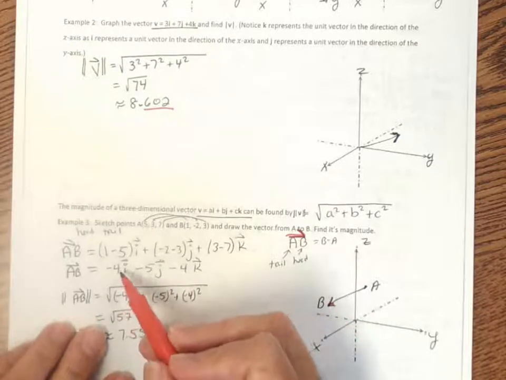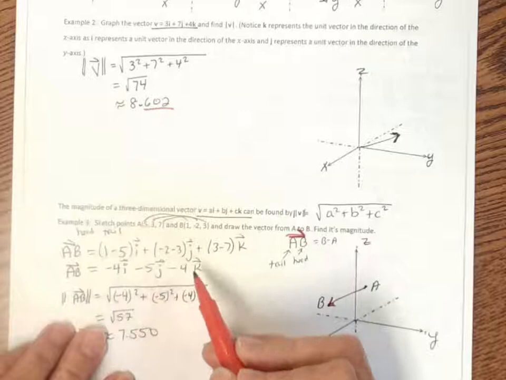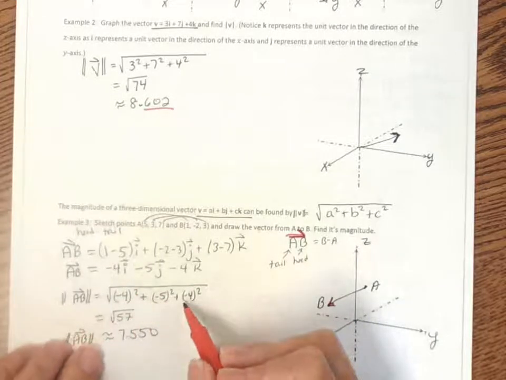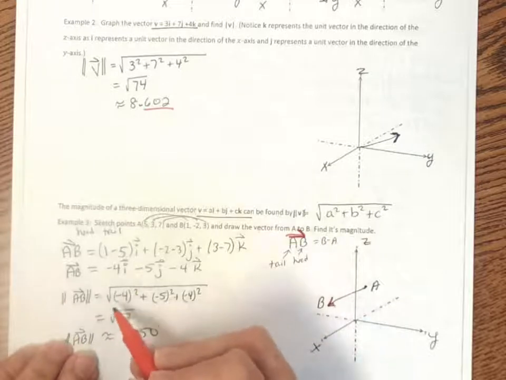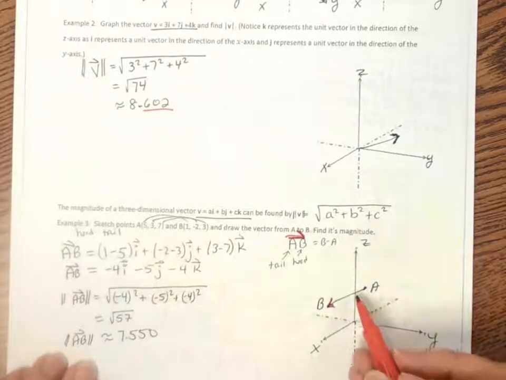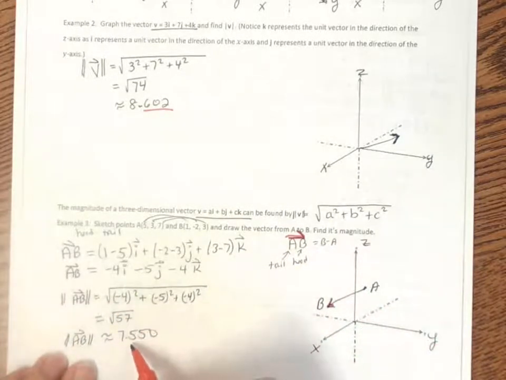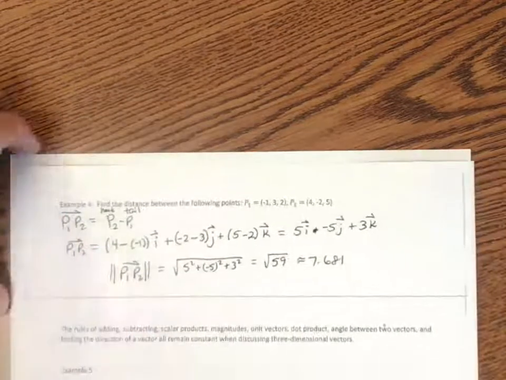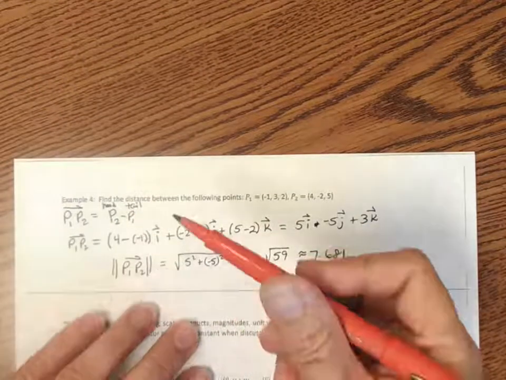And again, to find the magnitude, we square each of those values. So -4 squared plus -5 squared plus -4 squared, add them together and square root them, and we have the magnitude, or the length of vector AB, is approximately 7.550.